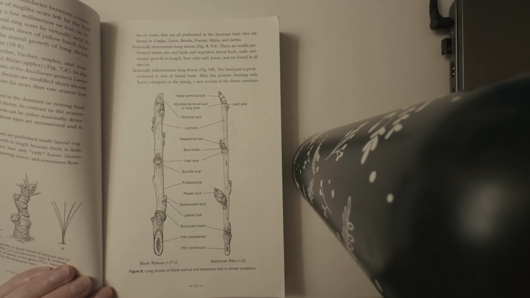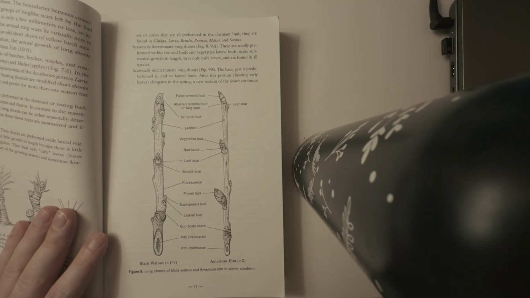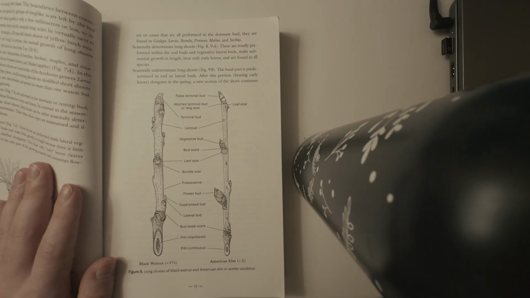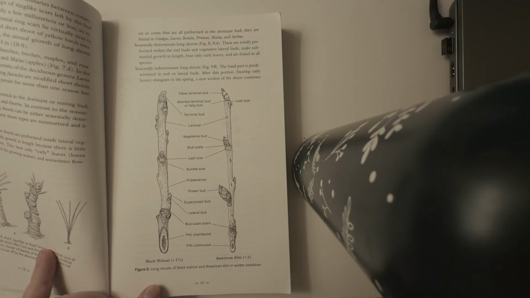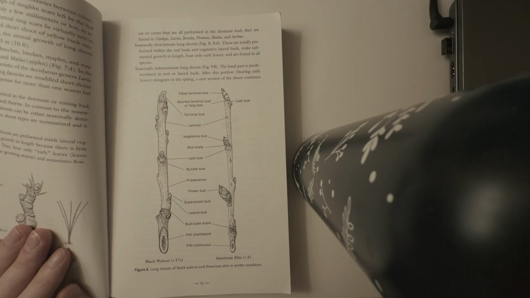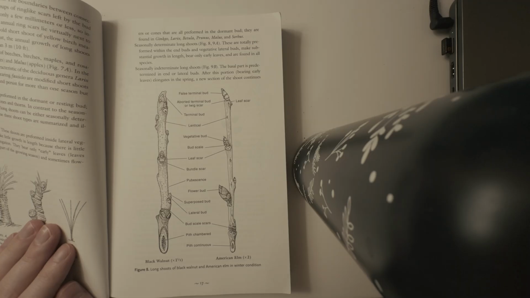So there are many different ways to categorize and break down shoots, but right now we're going to focus primarily on deciduous hardwood species, as they're the ones that you might benefit the most from knowing how to read their leaf scars and their buds from. Okay, so in figure 8 here, we see the shoots of a black walnut and American elm in their winter conditions. There are several parts of the shoot or twig that I want to go over, as they are very helpful at distinguishing two closely related species from each other.